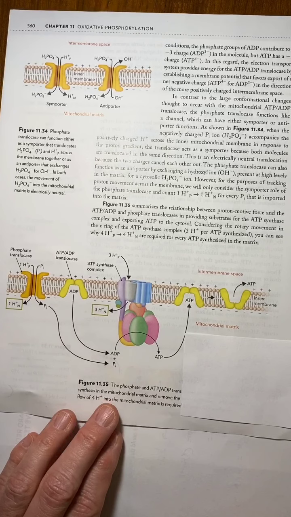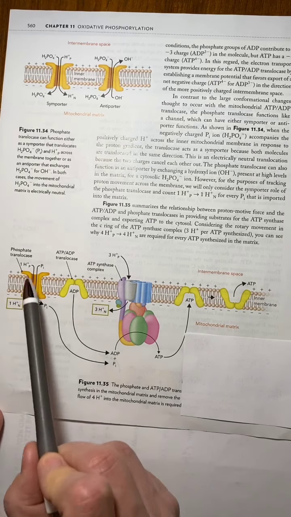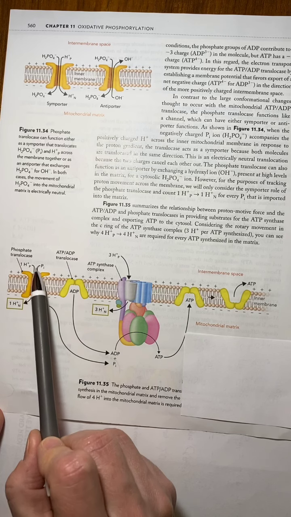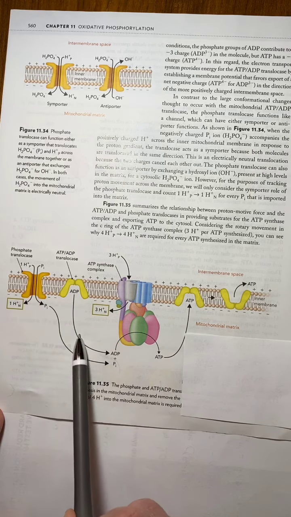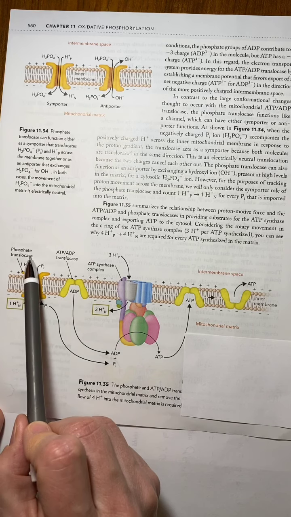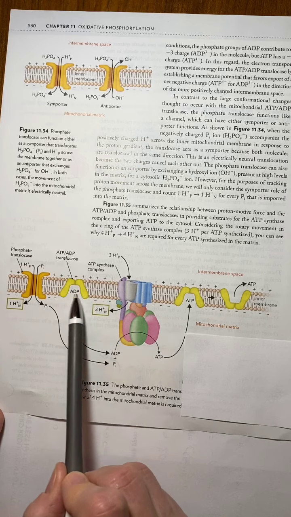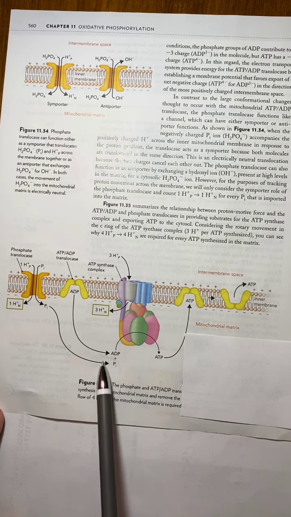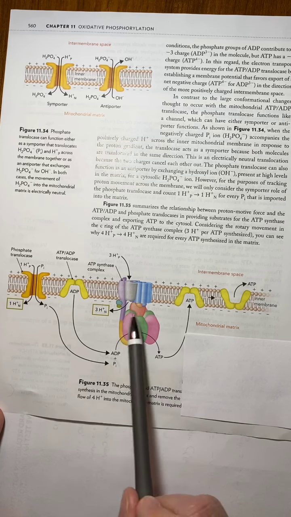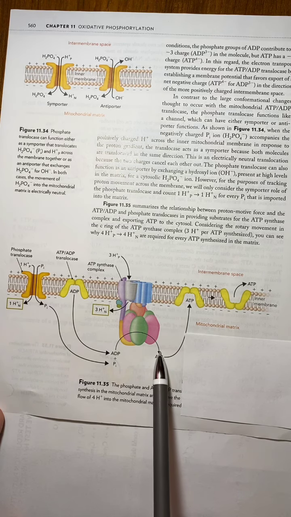So it's this figure 11.35. So there's an actual translocase or transmembrane channel protein that allows phosphate to come into the matrix. Also, a proton comes in every time you bring in a phosphate. And there's a separate translocase that allows ADP to come in. So both of these will enter the matrix, be converted by the catalytic part of ATP synthase to make ATP.